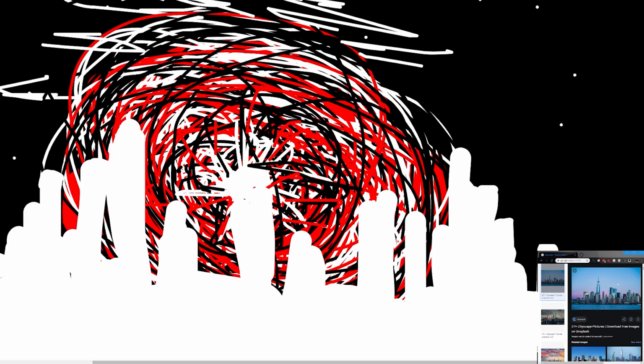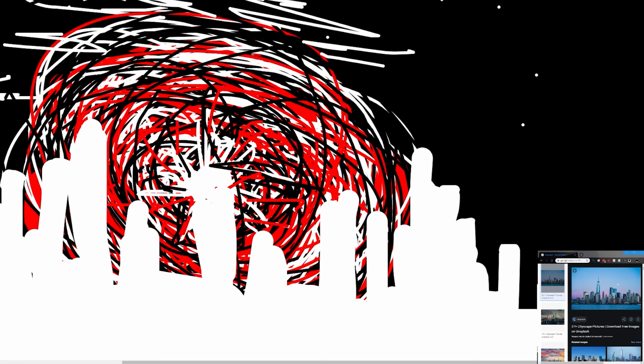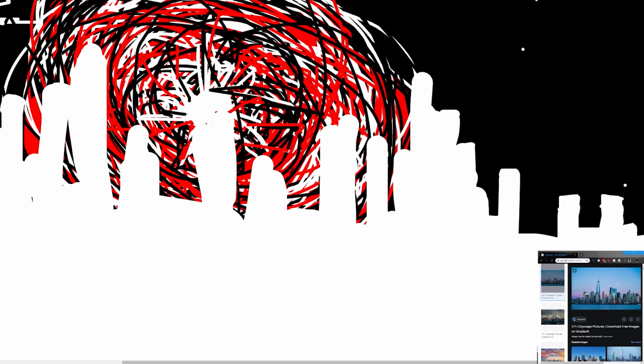We'll see there's a smoothing effect on the brush. That is quite handy. I don't remember this being in the game when I last played it. It's very useful when you're playing with a mouse. You can't make those nice smooth shapes on your own.